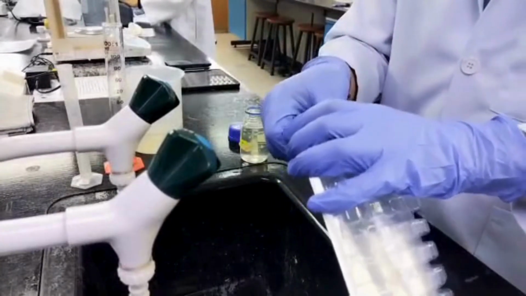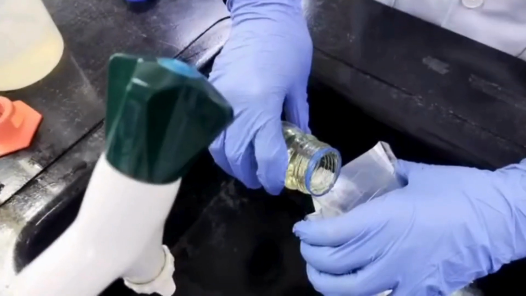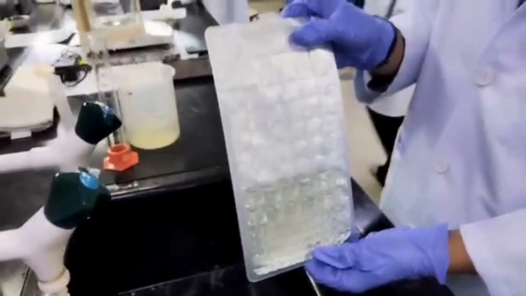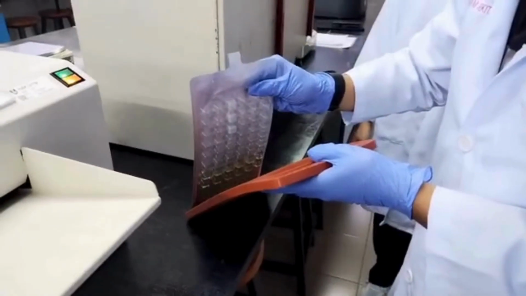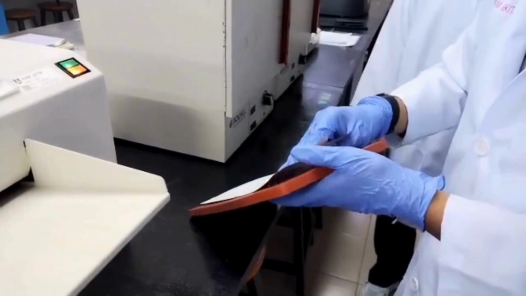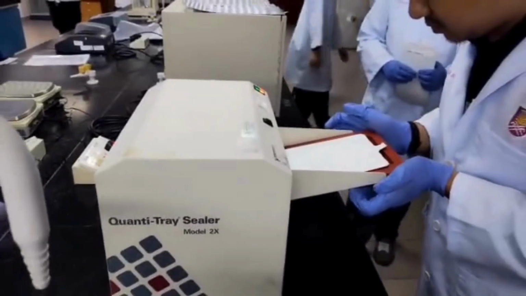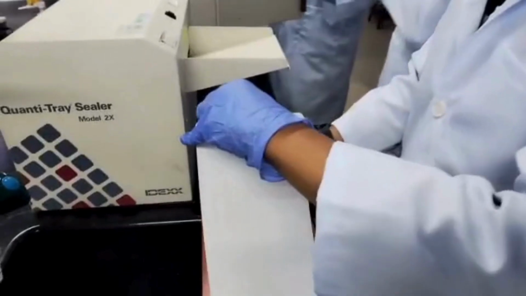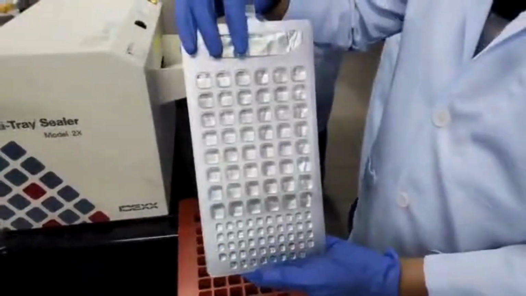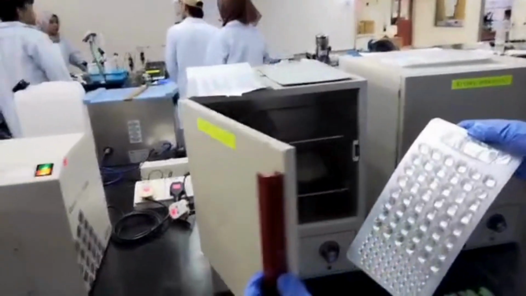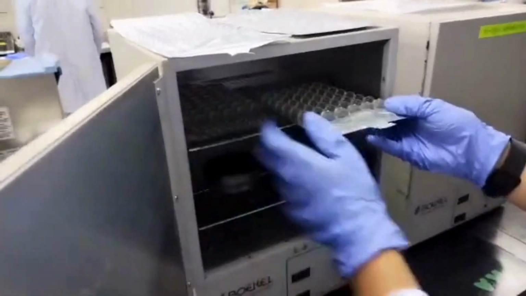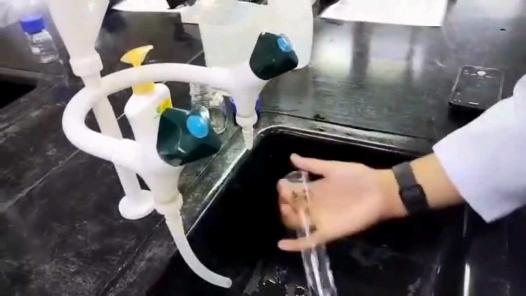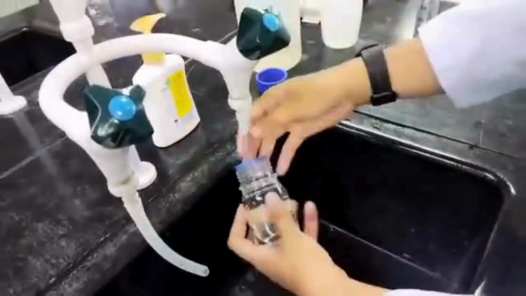Once mixed, pour the solution into a Quanti-Tray until all wells are filled properly. Seal the Quanti-Tray using the tray sealer to prevent contamination. Place the sealed tray in the E. coli incubator and leave it for at least 24 hours. After the test, clean all tools and surfaces to prevent contamination and ensure lab safety.